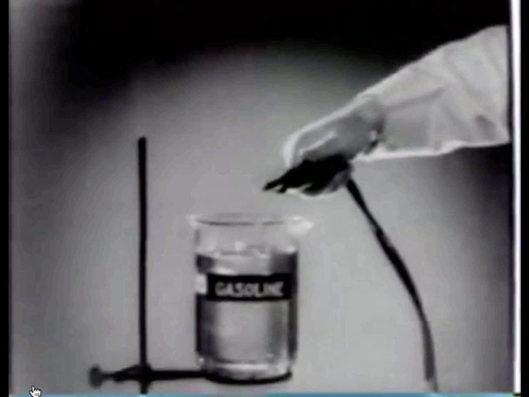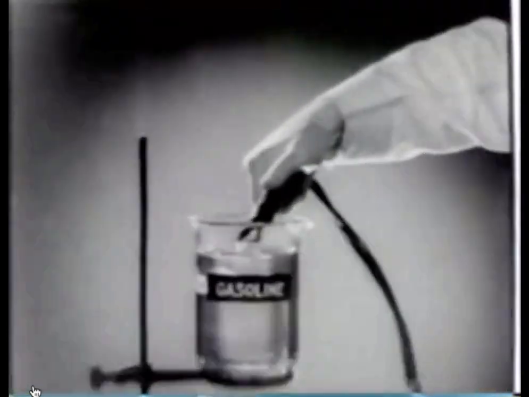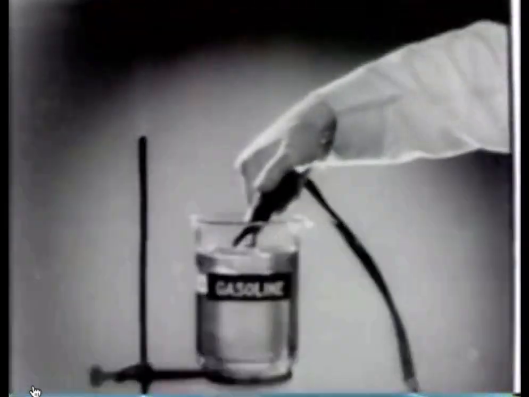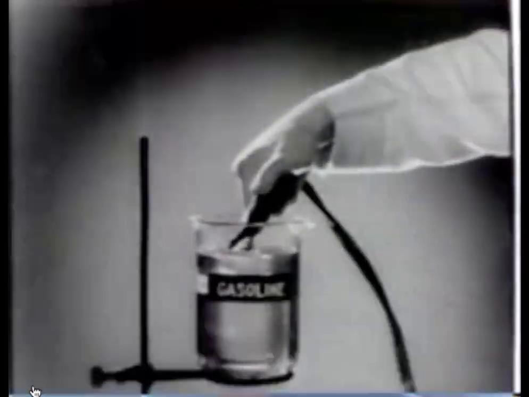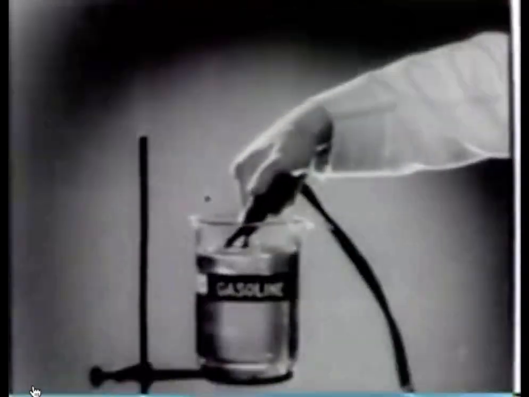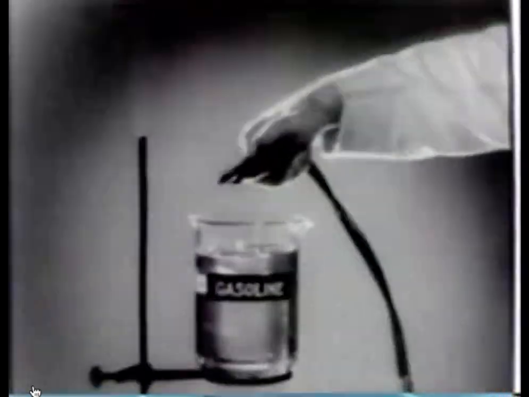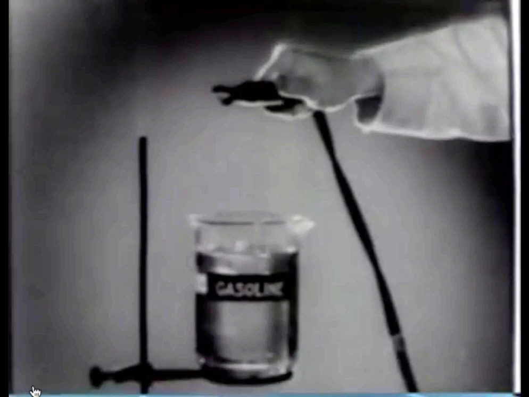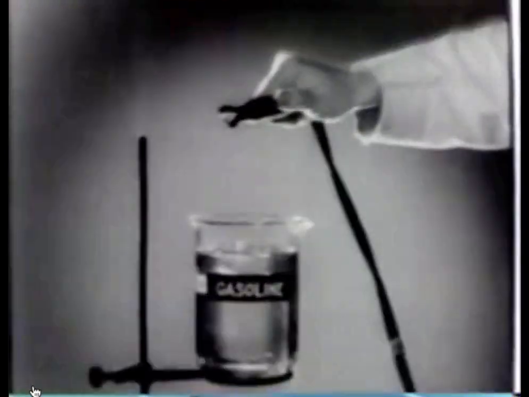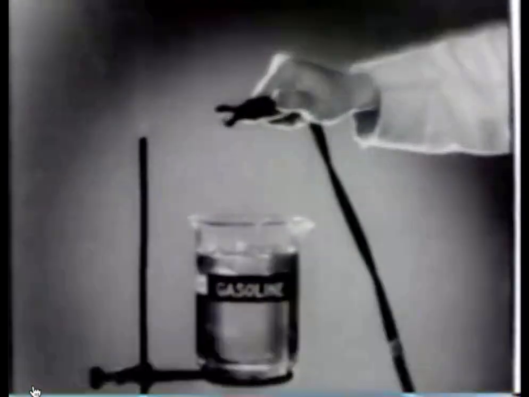So here we can see a container of gasoline, and when we try to put a spark really close to the surface of the gasoline, there's too much vapors. It's too rich to burn. And then we take our spark and we move it far away from the gasoline. There's too few vapors. It's too lean to burn.